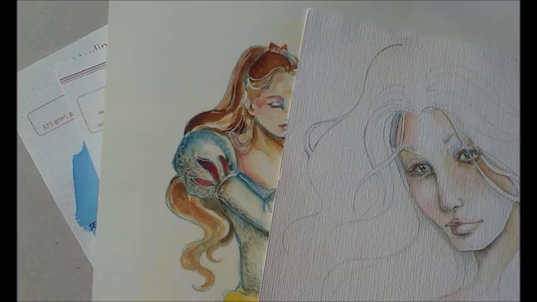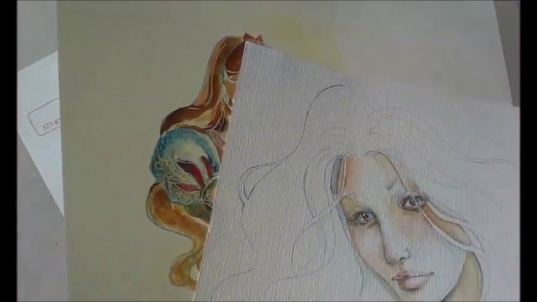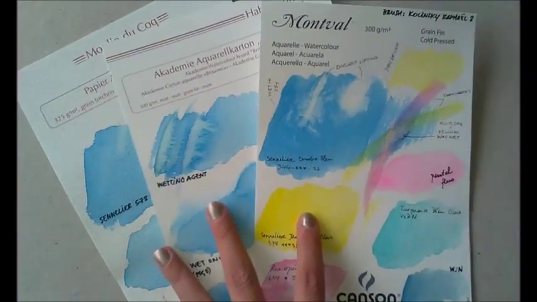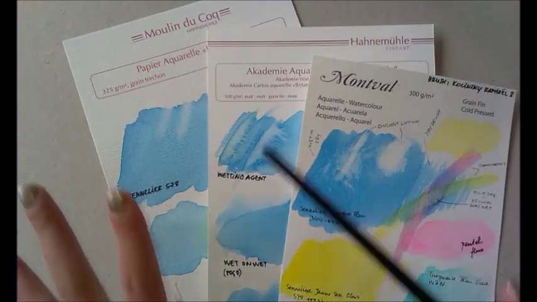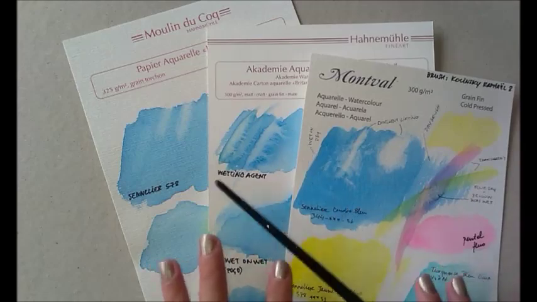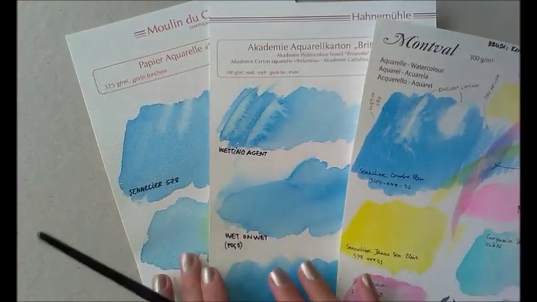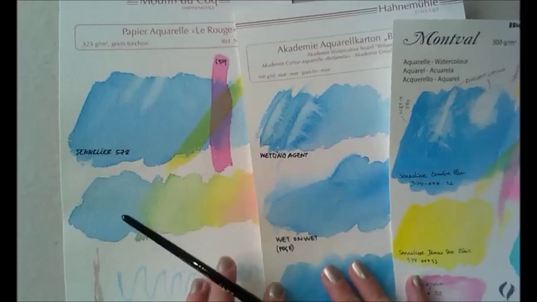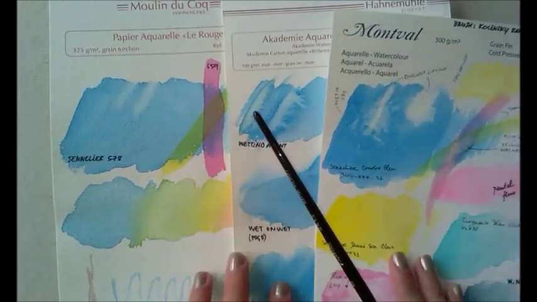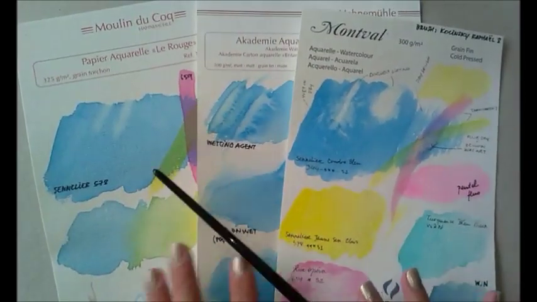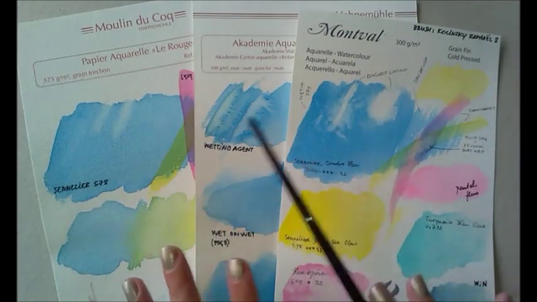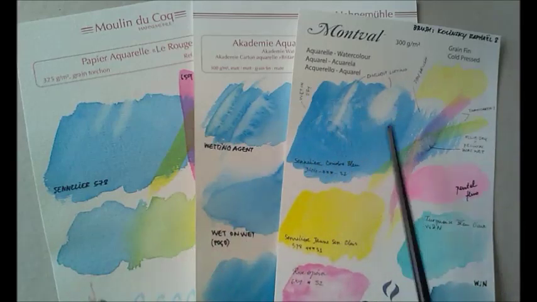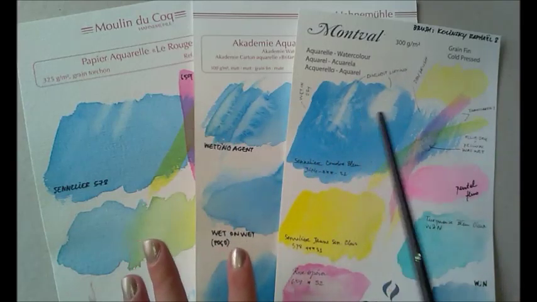On the Hahnemühle website you can find lots of paper tests, the scientific version of this test. If you want to take a look, I will leave a link in the description. But my intention with these videos is just to show you the different results that you can achieve with papers. I'm not trying to find which paper is the best one, but to know what each paper can do for you. So try to find out.